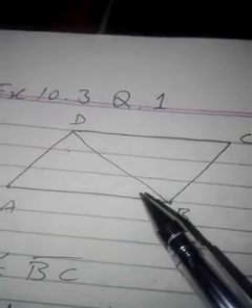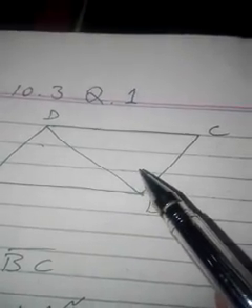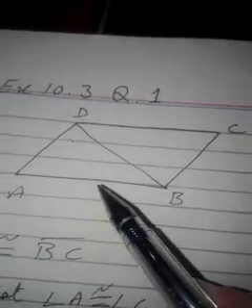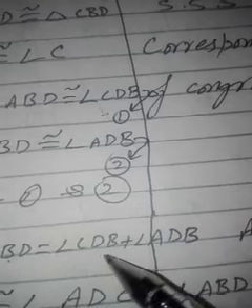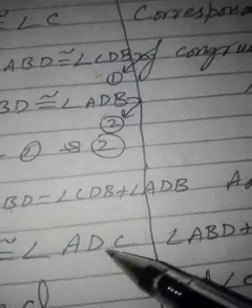Sum of angles ABD and CBD is equal to angle ABC. Sum of angles ADB and CDB is equal to angle ADC. Hence, these two angles are also congruent. Hence, proved.